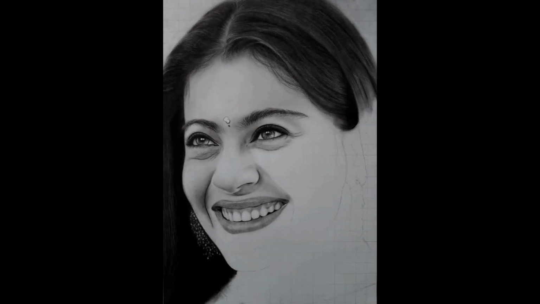So this is how it looks after completion of the smile. I guess we have managed to do this quite well here. Well, and this is the final finished portrait.